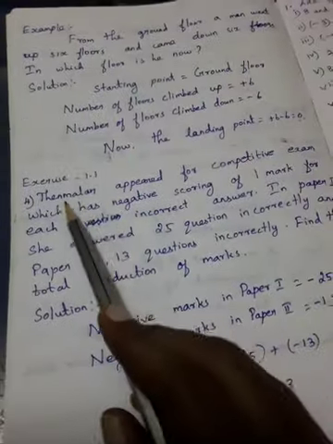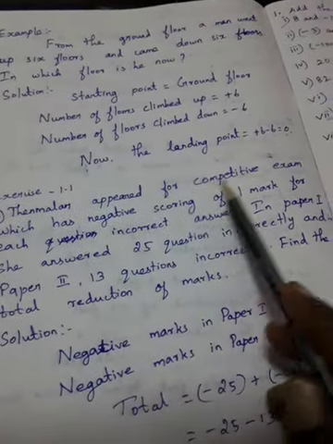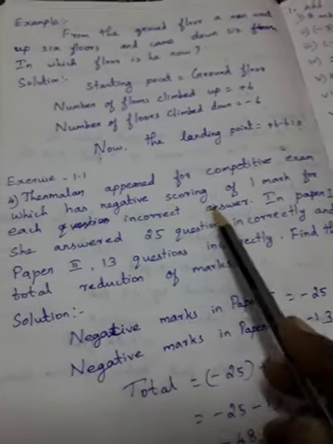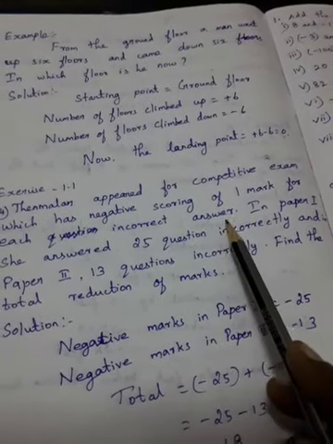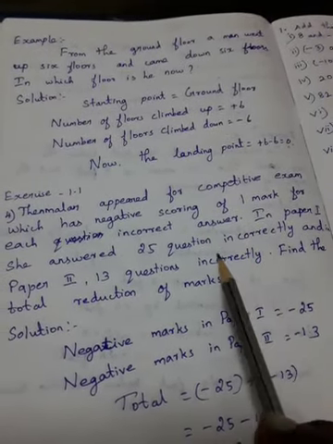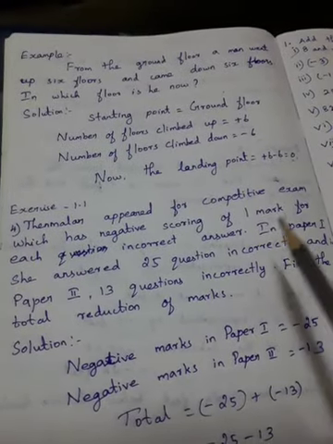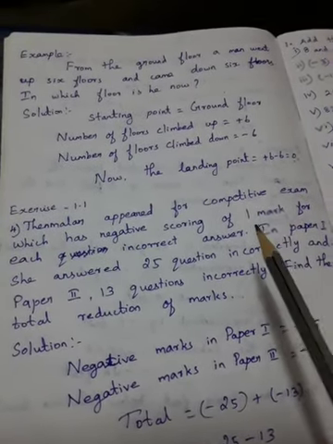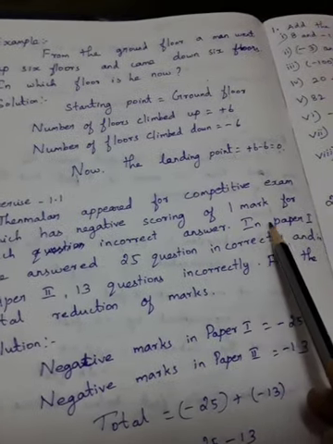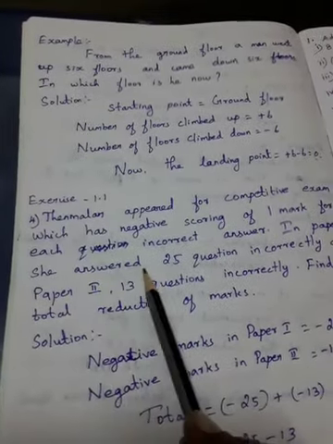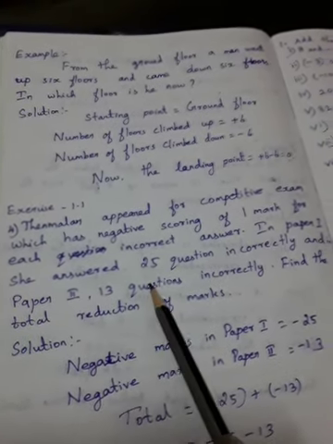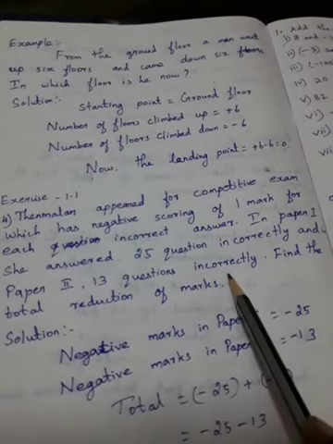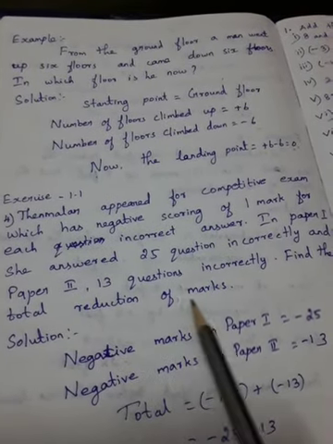Next example. Tenmalar appeared for a competitive exam which has negative scoring of 1 mark for each incorrect answer. There we have the negative marks. If one question is incorrect, 1 mark will be minus. In paper 1, she answered 25 questions incorrectly, and in paper 2, 13 questions incorrectly. Find the total reduction of marks.